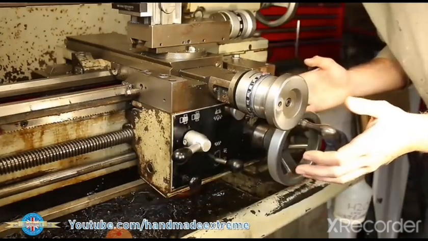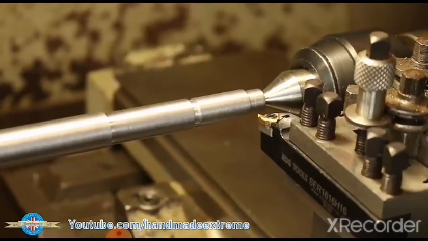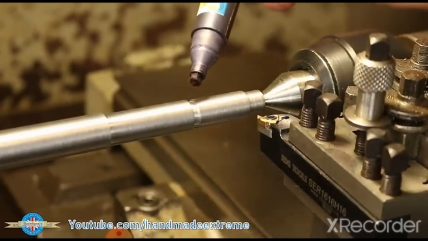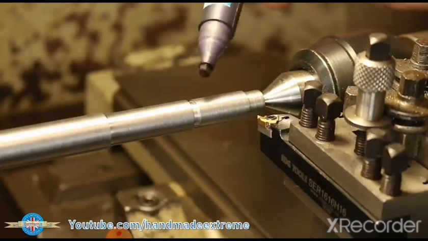So let's have a go at cutting a thread, shall we? The first thing I like to do when cutting a thread is colour in the area that I'm going to cut the thread on. This gives you a bit more contrast between the cut and the uncut material and shows up any mistakes really quickly, hopefully giving you a chance to correct them.